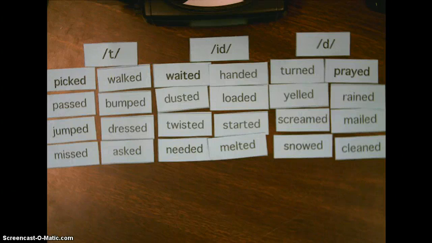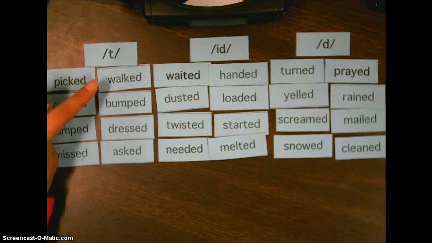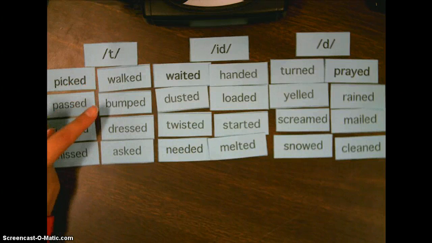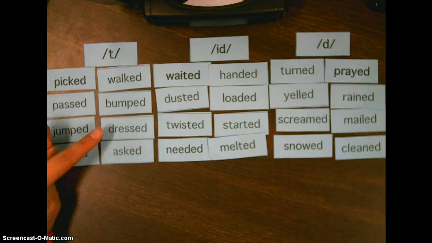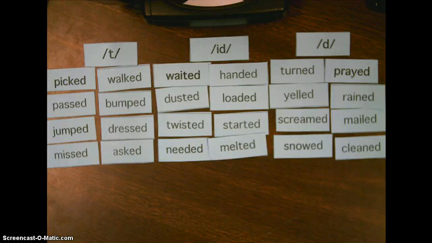All right, now that you've had a chance to sort your words on your own, let's take a look and see if you have them in the correct spot. So let's read through each column, and I want you to try to find your words as I read through to make sure they're in the right spot. If not, move them to a different category. So T ending, that we have picked, passed, jumped, missed, walked, bumped, dressed, and asked. So all of those words have that sound at the end.